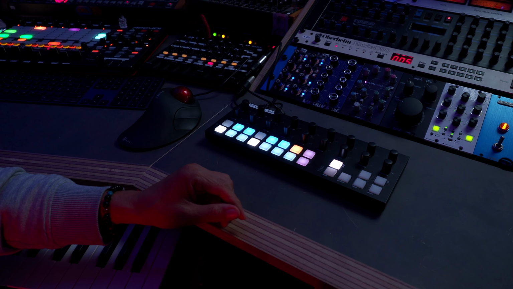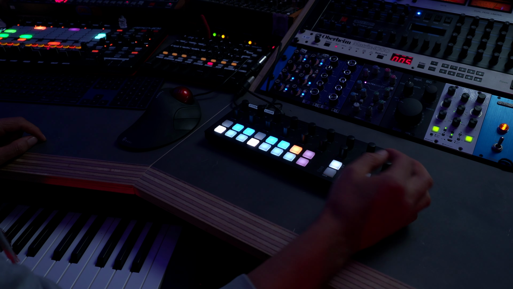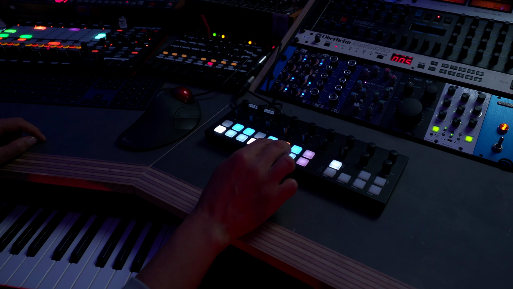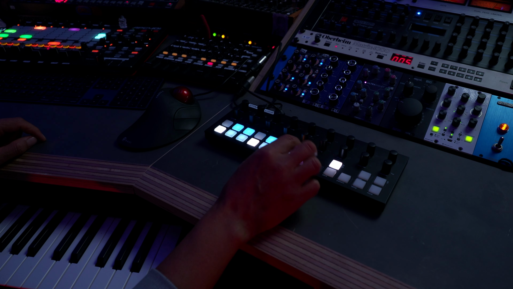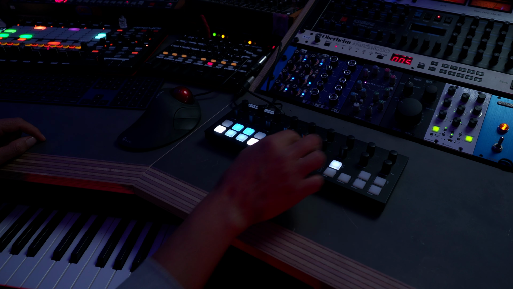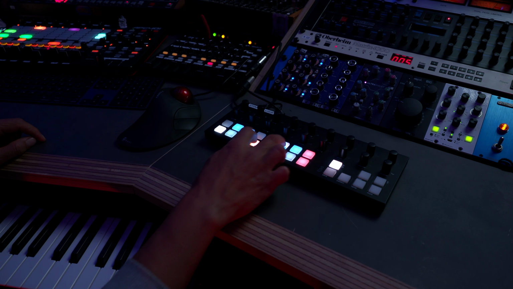Exposure a bit so you can actually see the buttons, because that's the brilliant thing about the Torso T1. It doesn't need a display because it somehow communicates with you through the buttons and the knobs. It's a very brilliant device. So in essence, I'm looking for chords now.